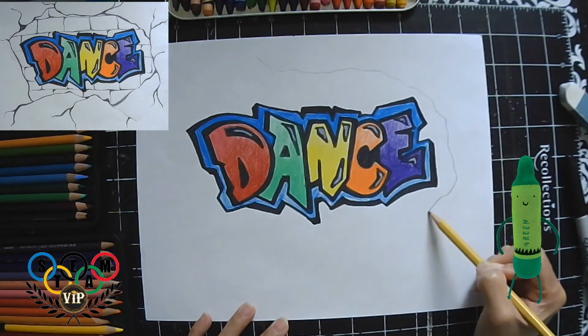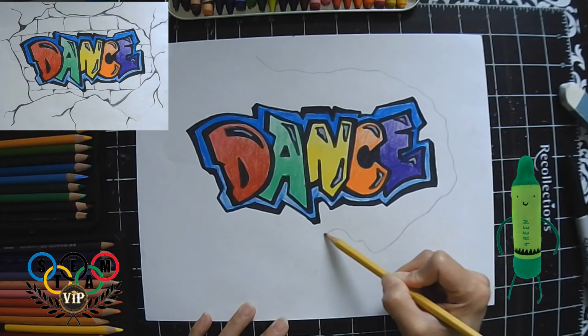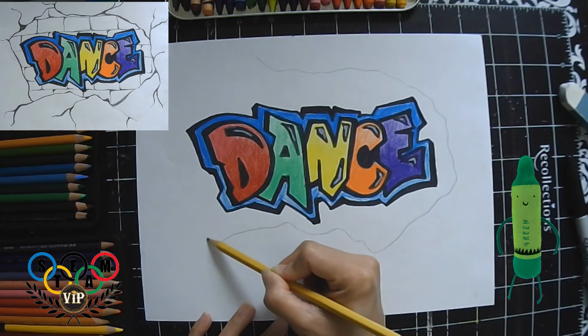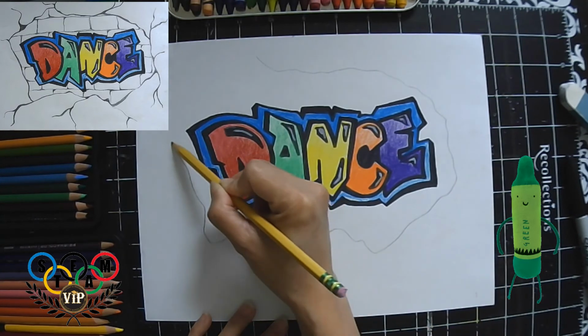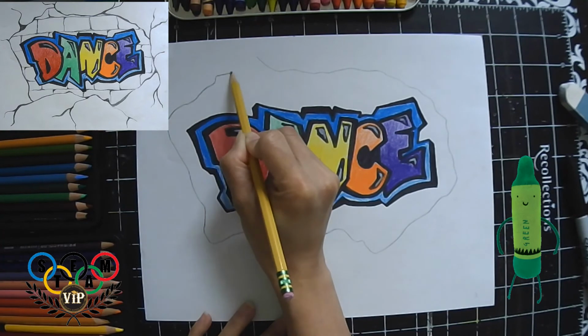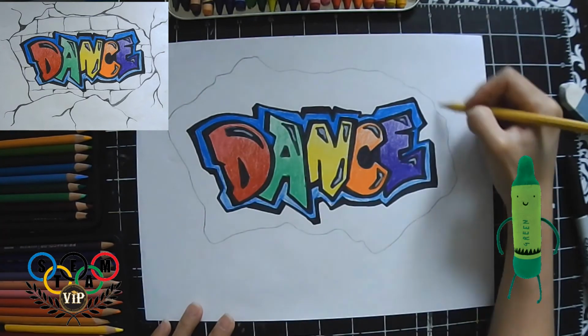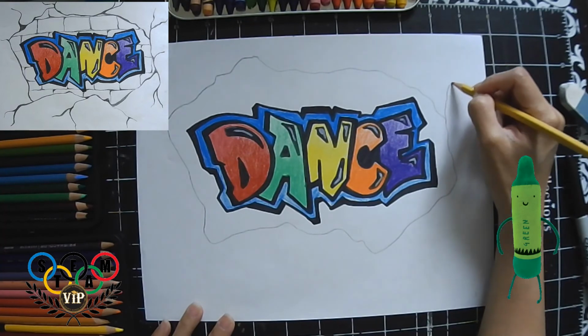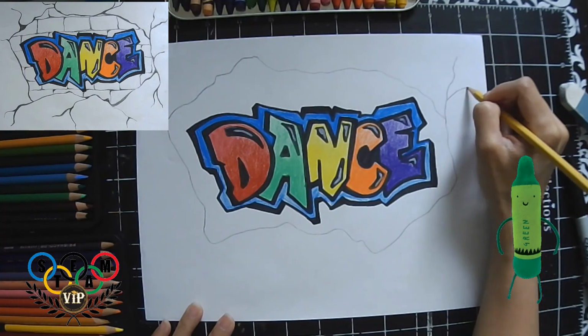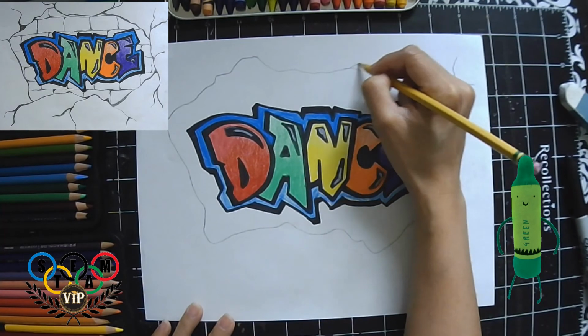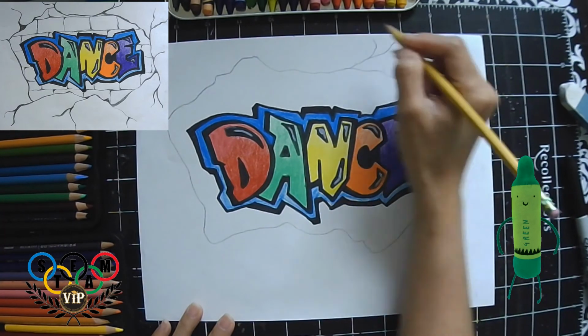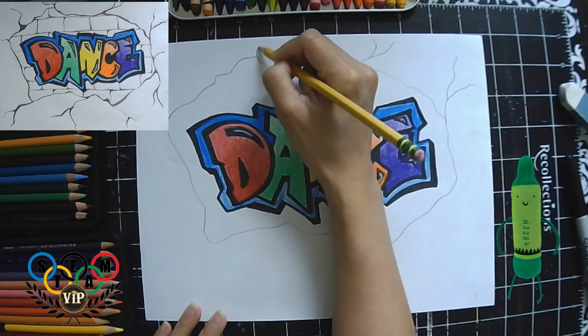I want to make my word dance appear that it's coming through the wall. So I'm going to go ahead and draw around my word. And I want it to have the appearance that it's cracking through. So I'm just going to put a couple of extra lines.